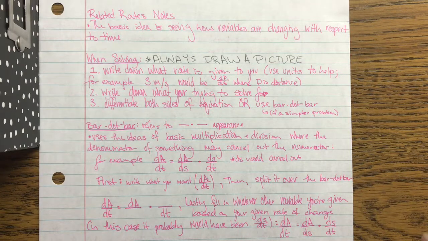So the idea of related rates is that you are trying to see how variables are changing with respect to time or with respect to each other. It doesn't always have to be time. But it makes use of the principles of implicit differentiation because, instead of just using y prime, you're differentiating with respect to both. And you'll see that more in the examples that I do.